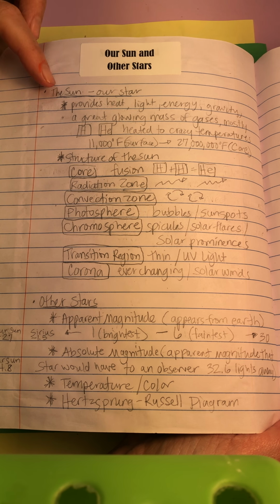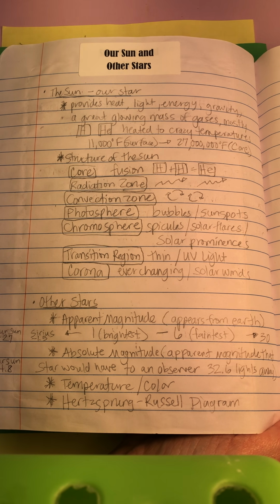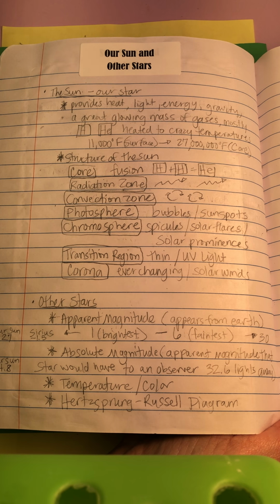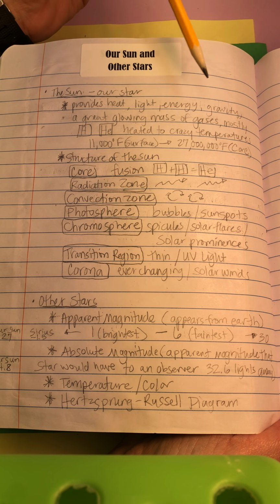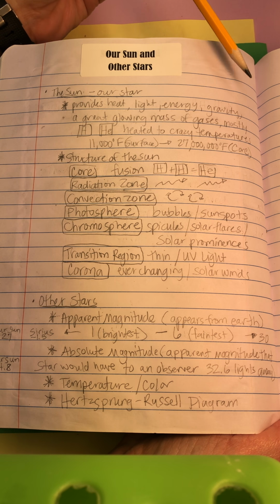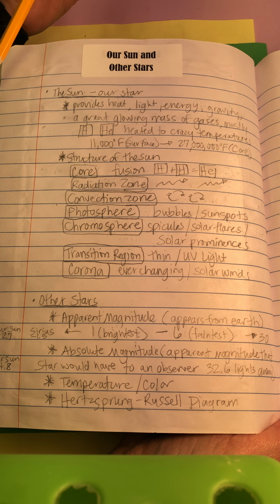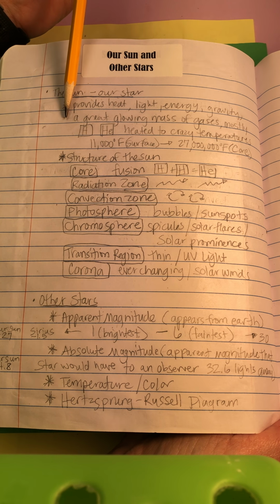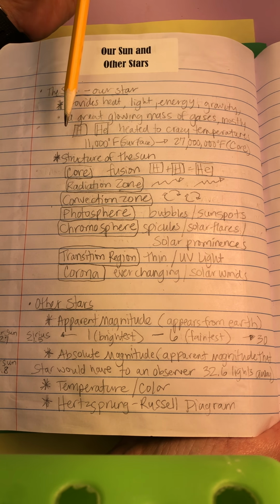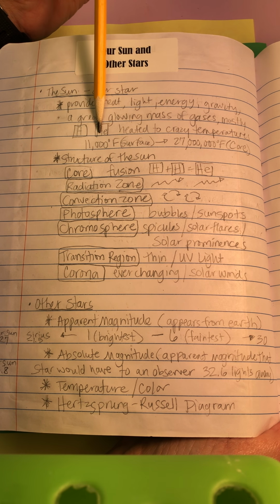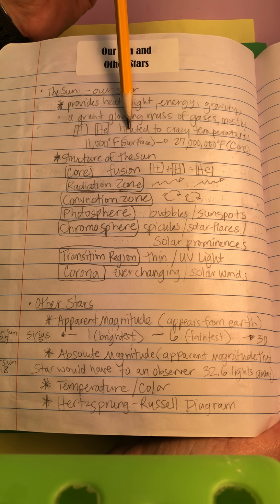So the sun, first of all, is our star. It provides heat, light, and energy. It has gravity that's going to keep all the planets in their orbital motion. And so the sun is really going to be an important source of our existence. Scientists state it as a great glowing mass of gases, mostly hydrogen and helium. And there are others, but most of the gases involved are these 2, they think.